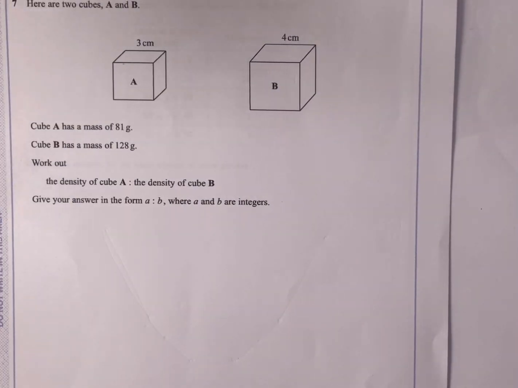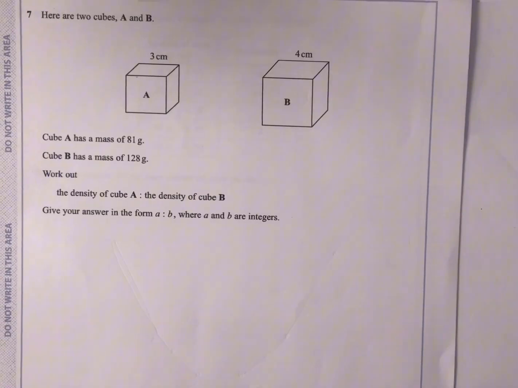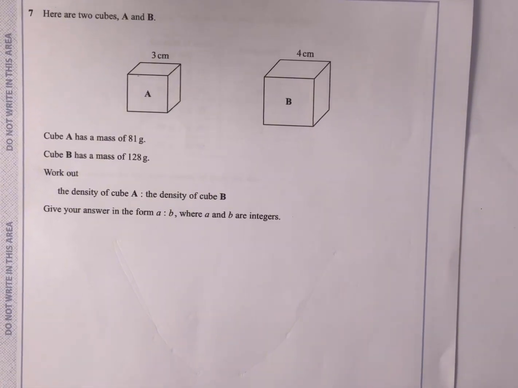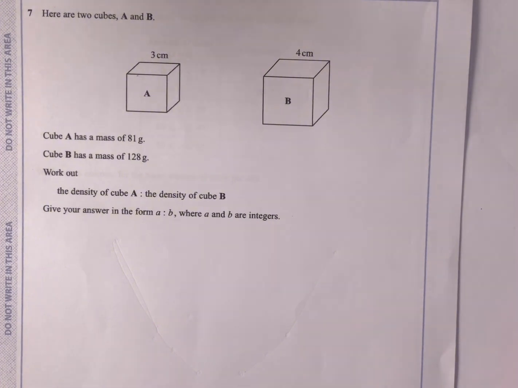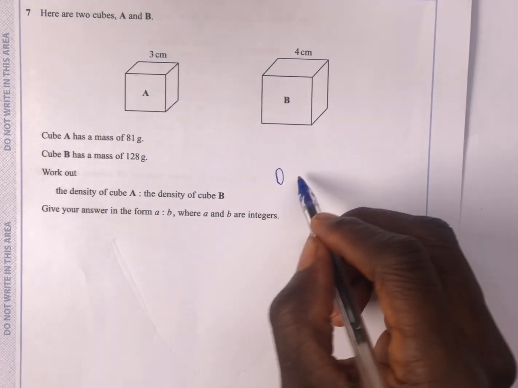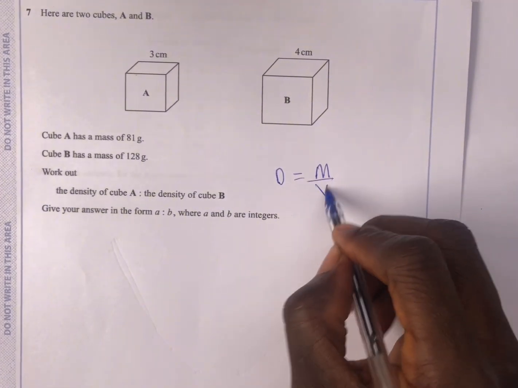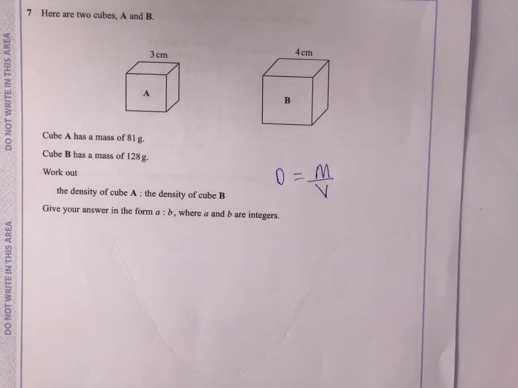Here are two cubes, A and B. Cube A has a mass of 81 grams. Cube B has a mass of 128 grams. What is the ratio of the density of cube A to the density of cube B? So we know that density equals mass over volume. So density is M over V. So we need the volume of each cube.